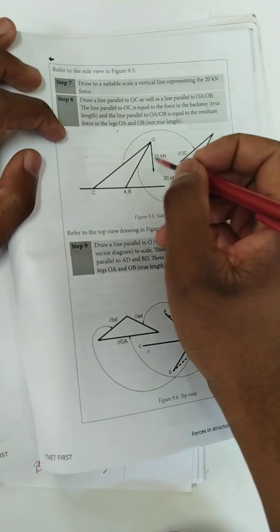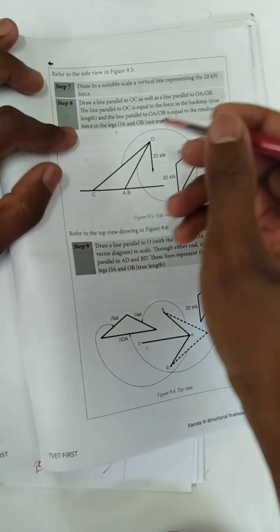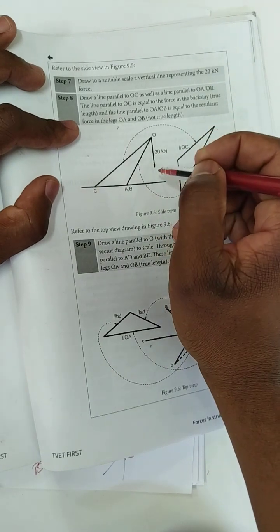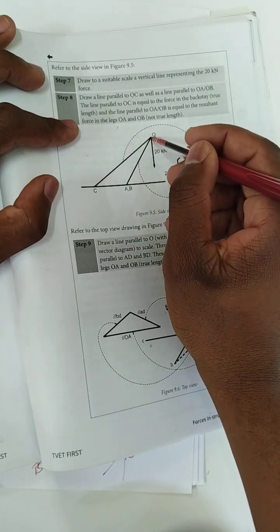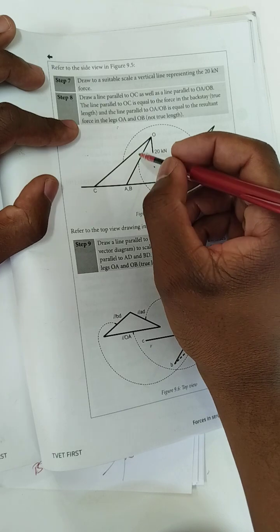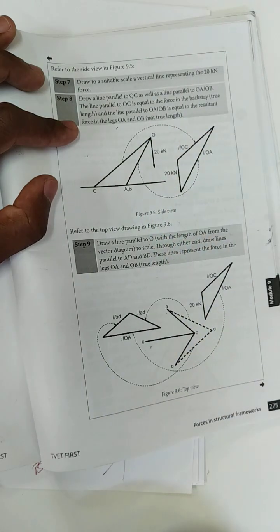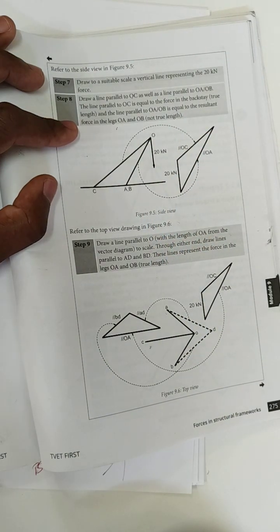Okay, from here, as in frameworks at N5, you can still use that method of naming the spaces.